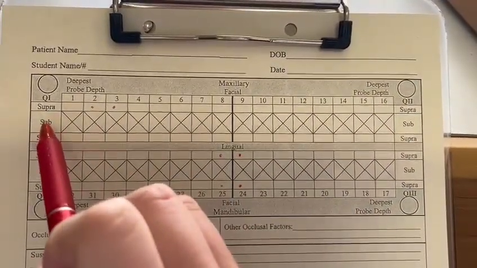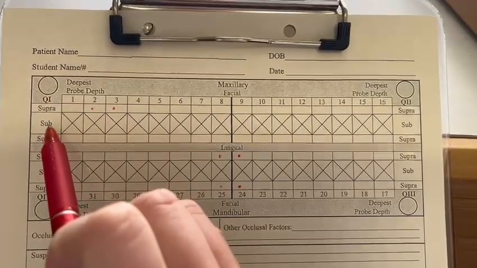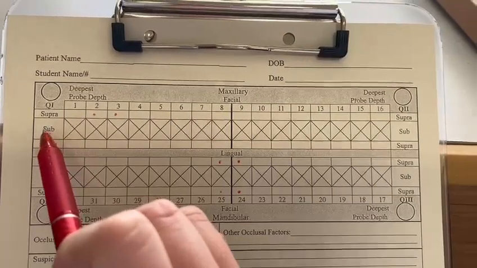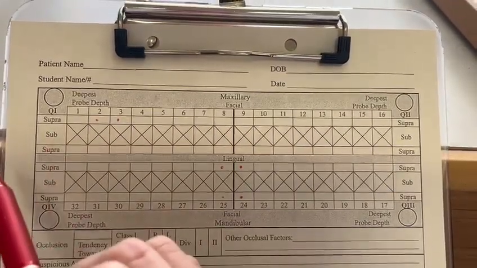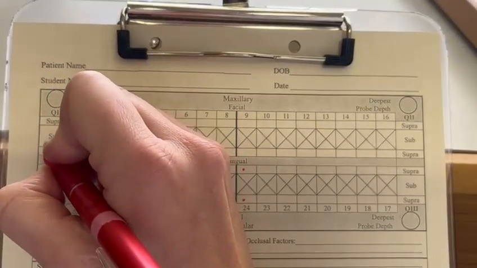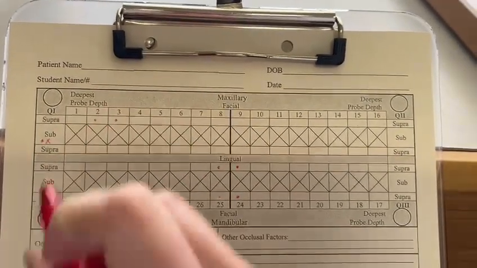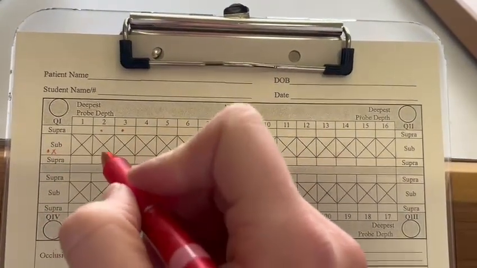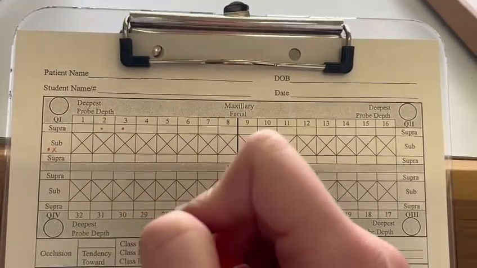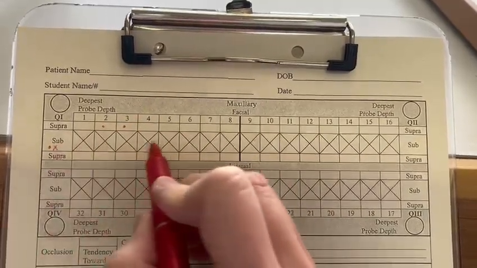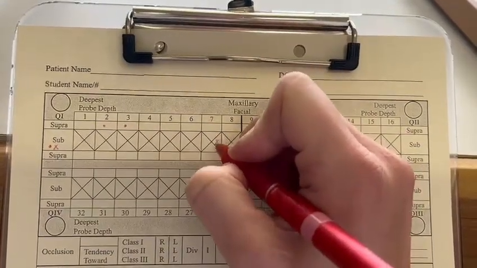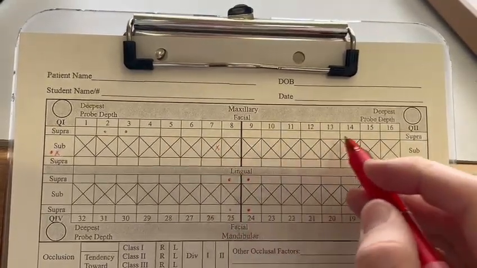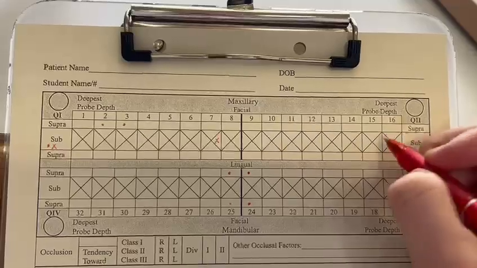Moving on to subcalculus, if I find roughness or graininess, that's also a dot. If I find a definite, that is charted with an X. So for sub, I have the option of a dot or an X depending on how much calculus I find. If I wanted to chart a definite on the mesial of number 7, I would find my subline and put an X.